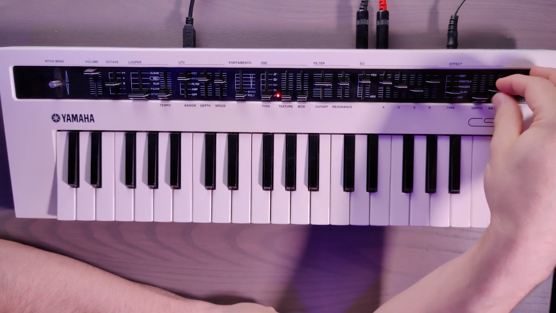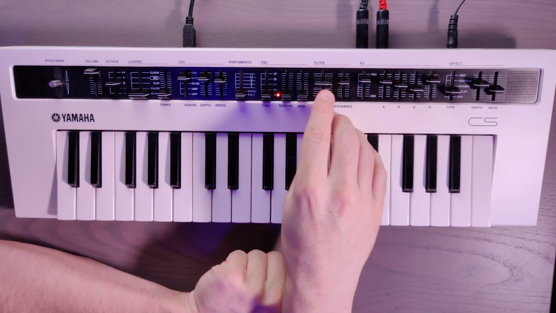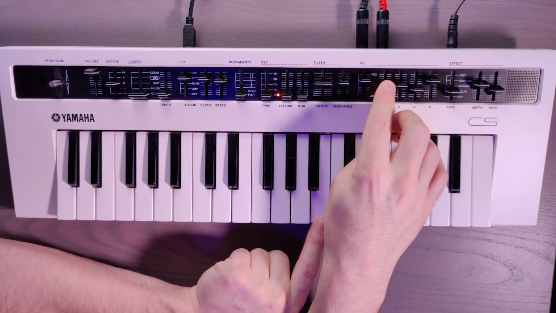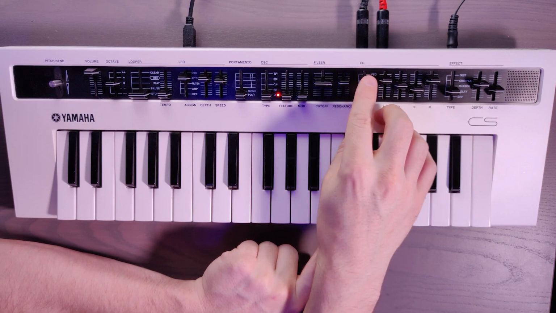Let's add some delay. Modulate the filter maybe instead.